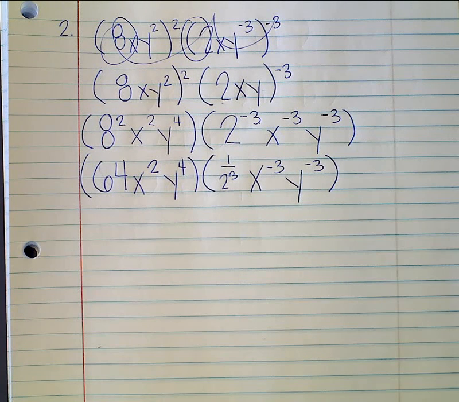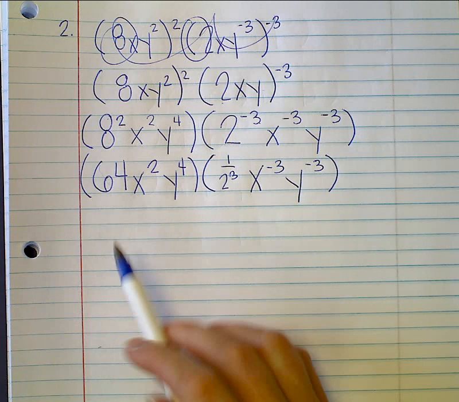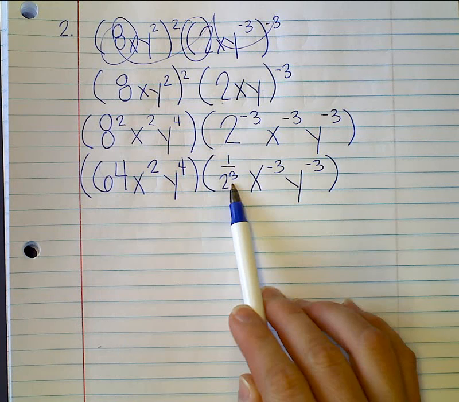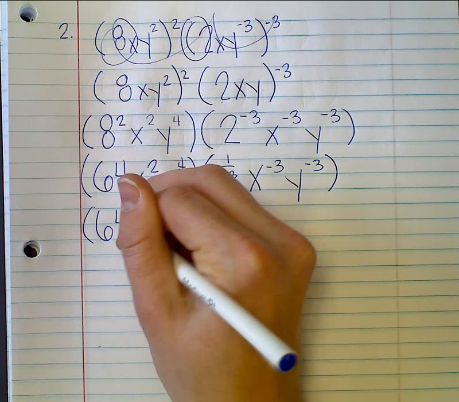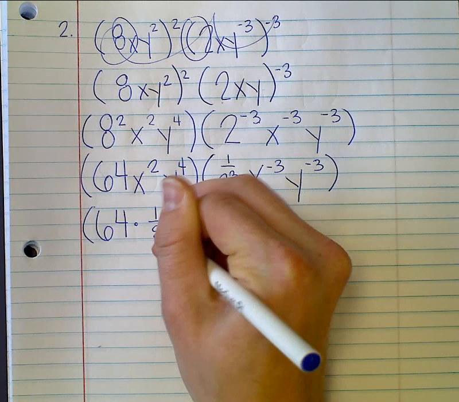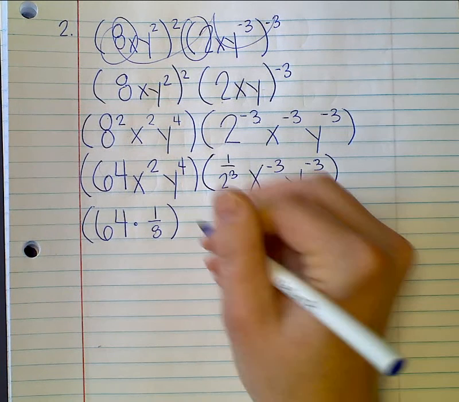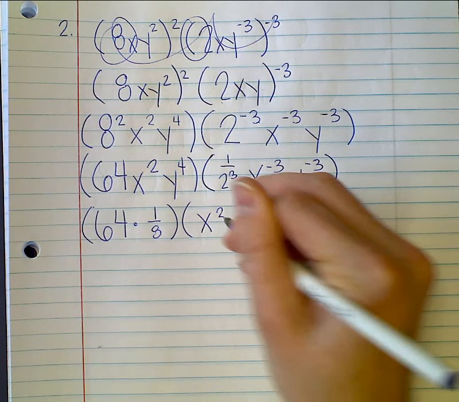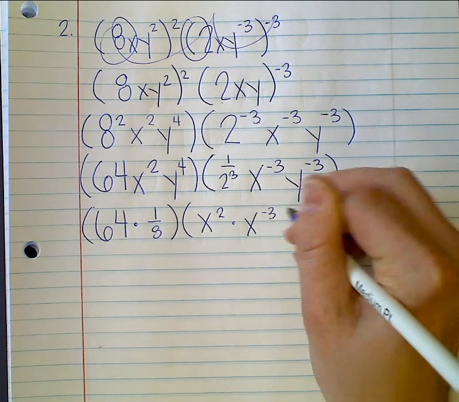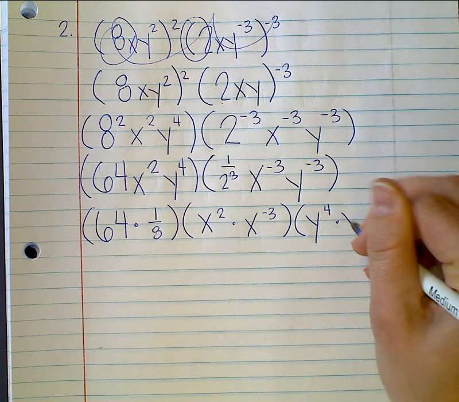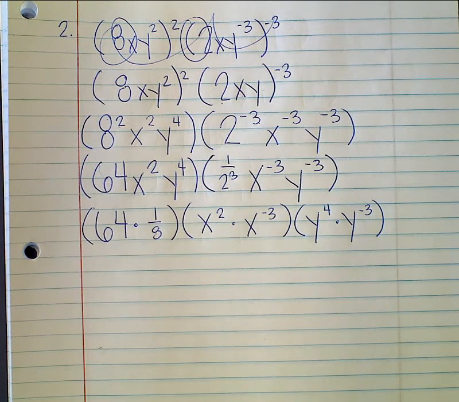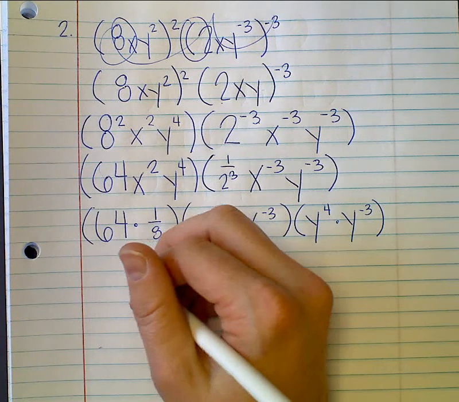Alright, so let's group together our like bases. Start with your coefficients, 64 and 1 over 2 to the 3rd power. We know that 2 to the 3rd power is 8, so we'll have 64 times 1/8. We'll group together our x's, x squared times x to the negative 3rd power, and our y's, y to the 4th power times y to the negative 3rd power. 64 times 1/8 is going to be 8.